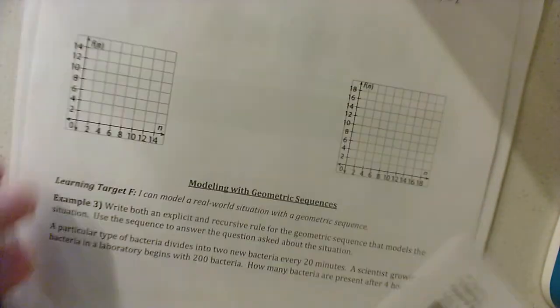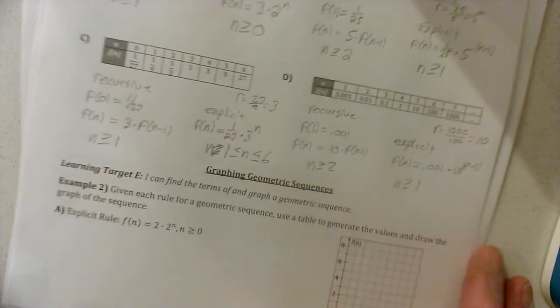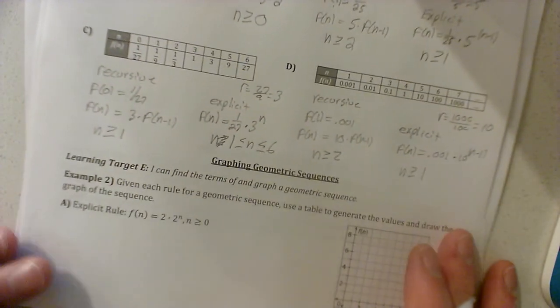Let me see what the next two pages. I think the next two pages look like this guy. They do. How much time are we at? This is at 7 minutes. We should be able to get these guys. Let's finish this up. Alright.